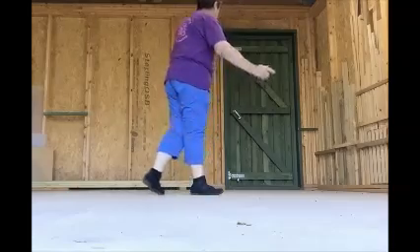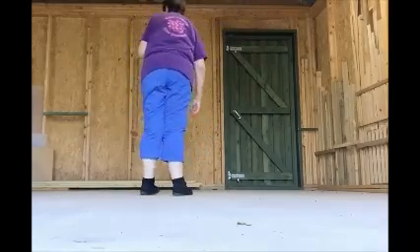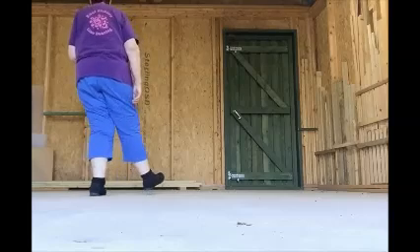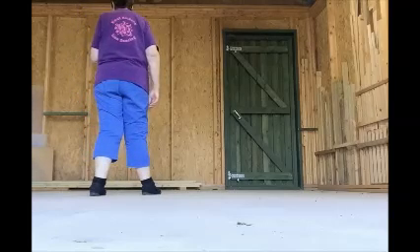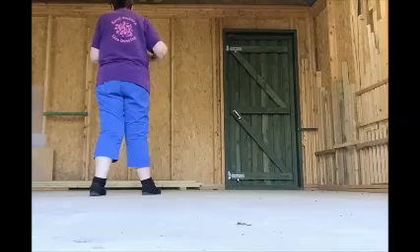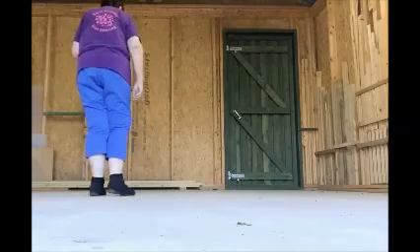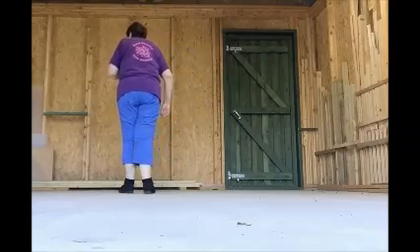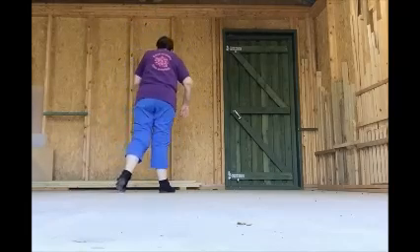Right, so let's have a little go at those. They're usually done on the diagonal as well. So we go off to the right diagonal with step forward on right, lock left behind, and on the 'and' count you step forward, and then you go straight into your left. So you've got step behind, and step behind, and step behind.